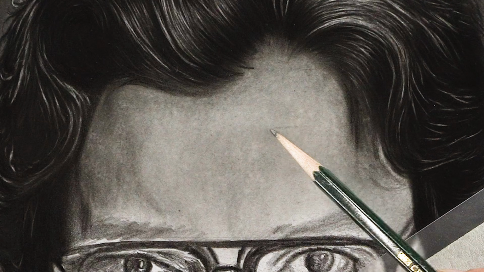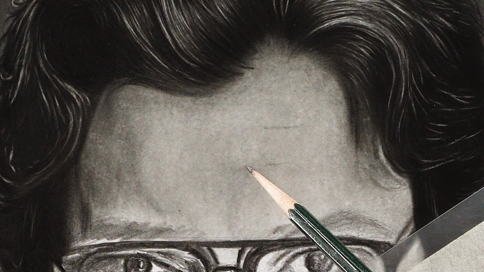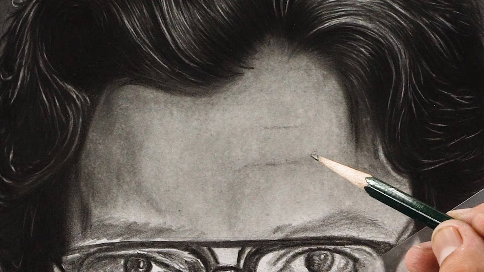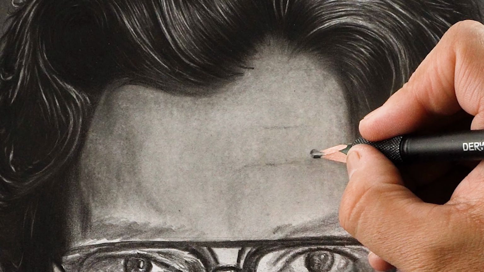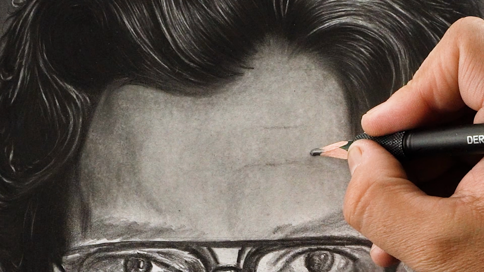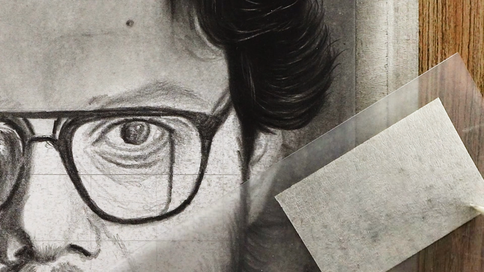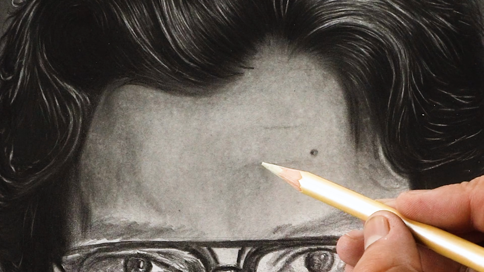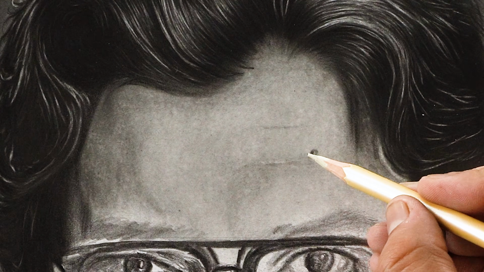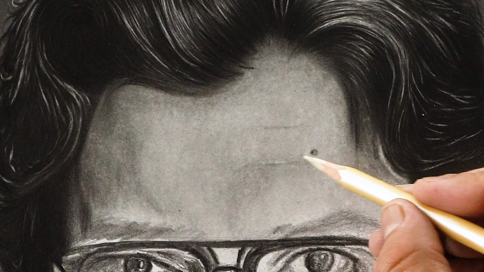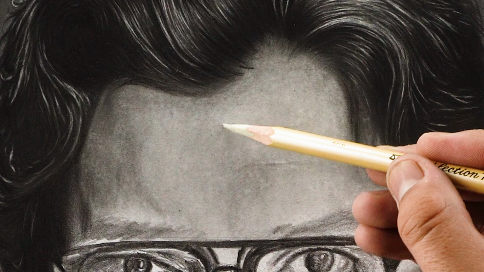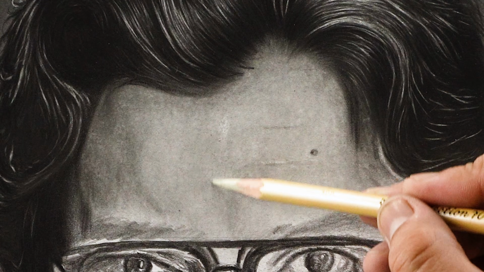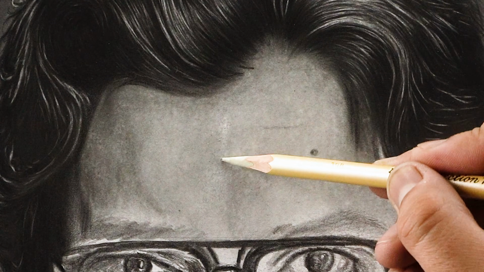Now let's add some textural lines, and for that I'm using the same 2H pencil and adding these horizontal strokes. I'm also adding this dot to mimic the size of the mole by keeping the pressure high on my pencil. Now let's add the highlights, and when we look at the reference image, we can see that they are very soft and subtle. So to create such an effect, I'm using a sharp tip precision eraser with a very low pressure and going right above the texture line we just added. I'm also adding some more strokes on the side of the texture line to give it a more detailed look.